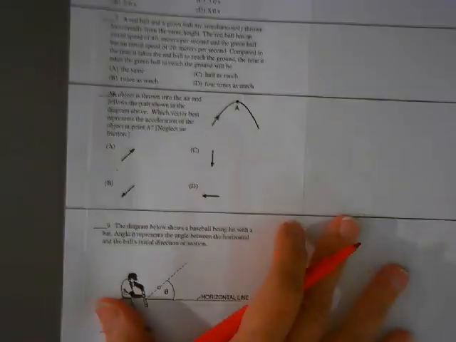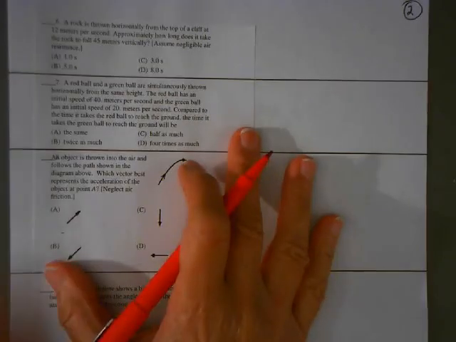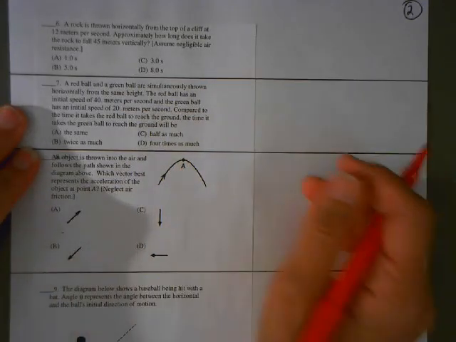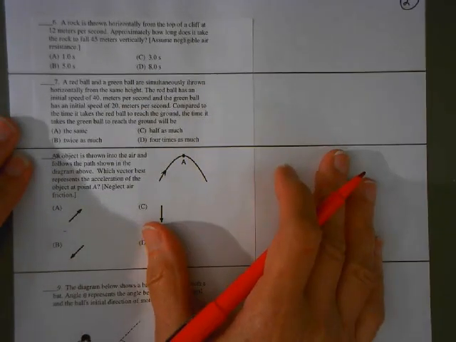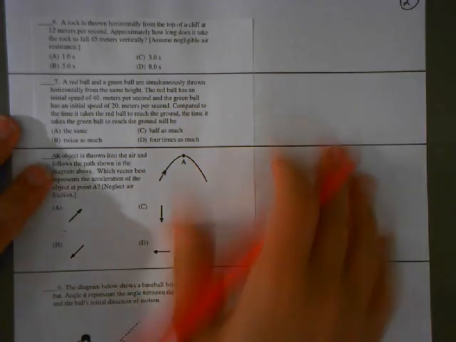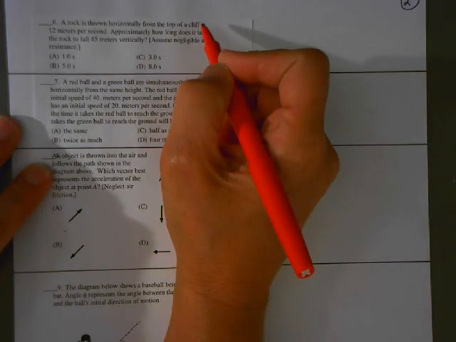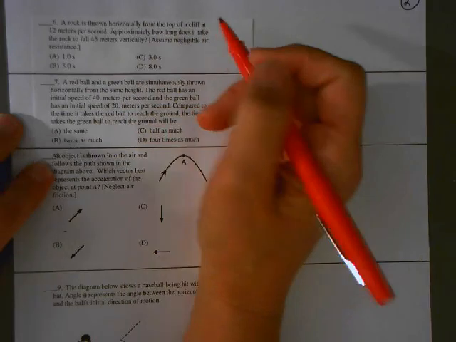So let's go on to number 6. So number 6 says, a rock is thrown horizontally from a cliff at 12 meters per second.